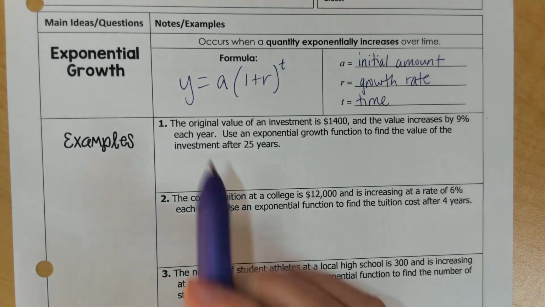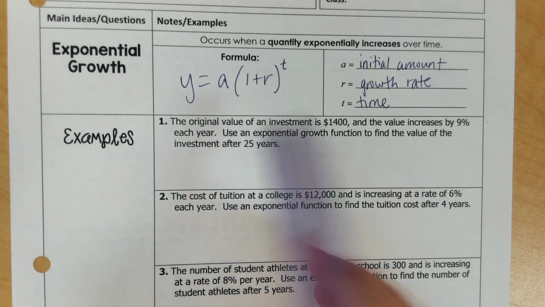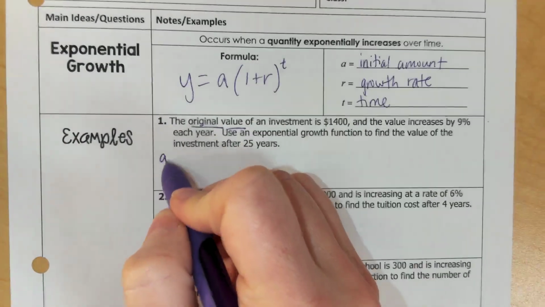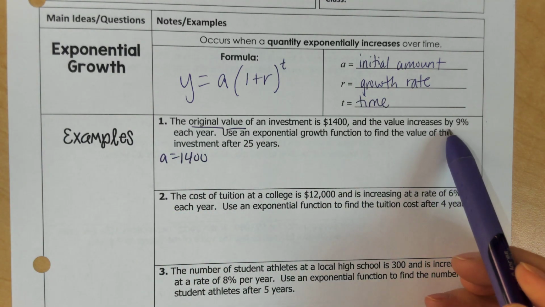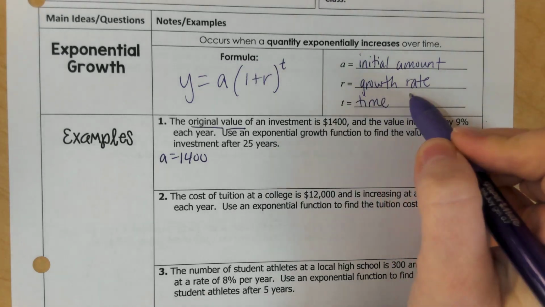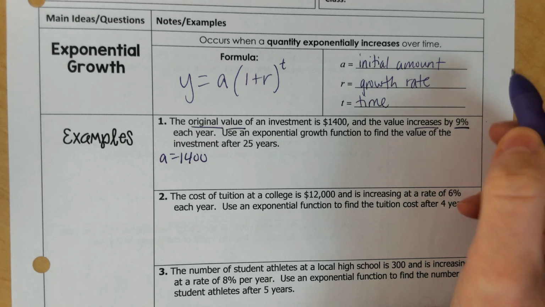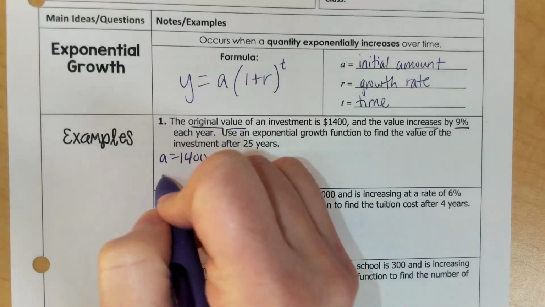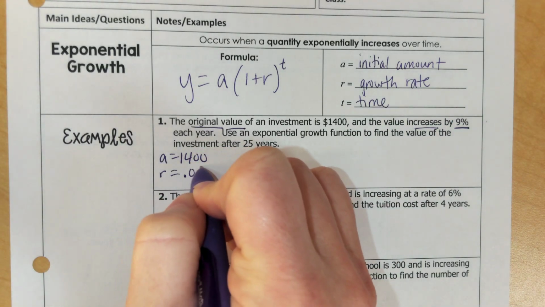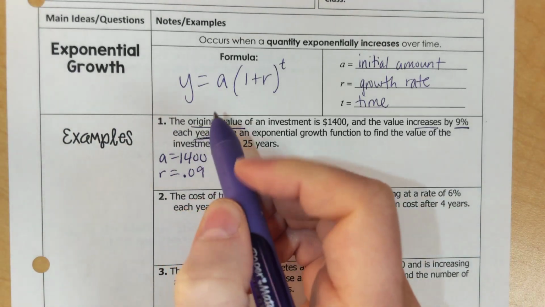So the original value of an investment is $1,400. So original value, that's going to be an initial amount. So I'm going to call A equal to $1,400. The value increases by, tells me that is a growth, and then 9% makes that a rate. We do have to convert that 9% into a decimal, so we're going to move the decimal 2 places to the left. So our rate is going to be 0.09. Okay, and it increases each year. That's going to be our timeline here.